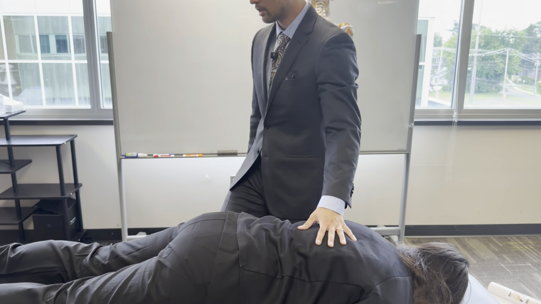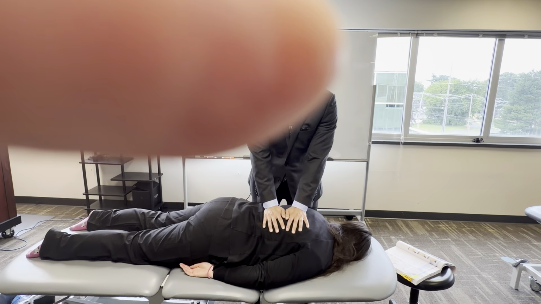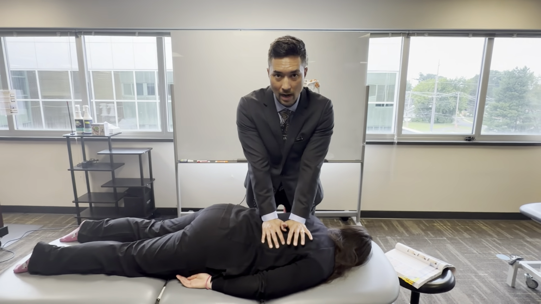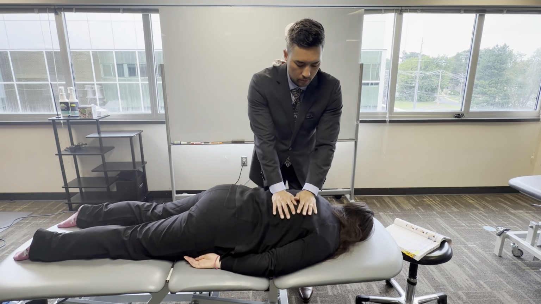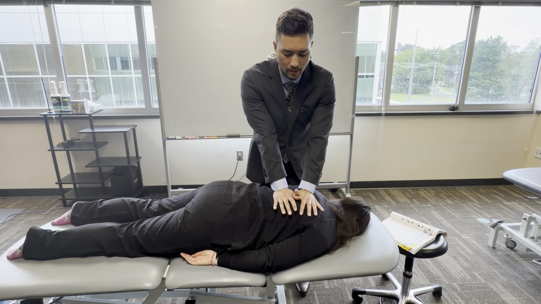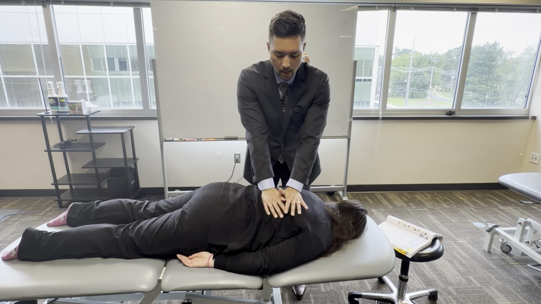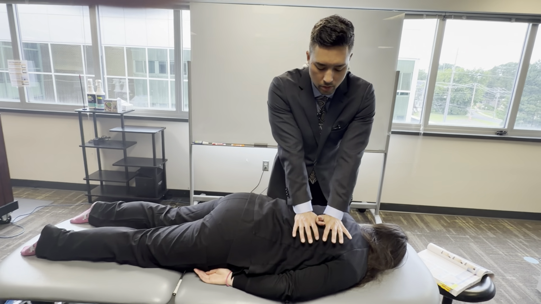I'm actually going to lower the table just a little bit so I can get right above the patient here, because I'm going to use a lot of my gravity and body weight to carry through this technique. So we're palpating for a really tight area. I'd say she's more tight in the mid-thoracics, T7, 8, 9. So I am going to use both my hands and just do a soft kneading motion here.